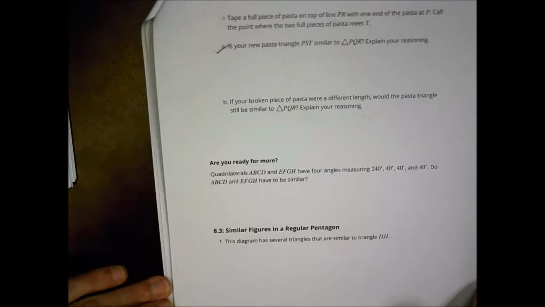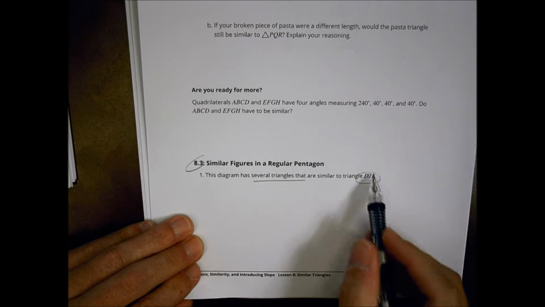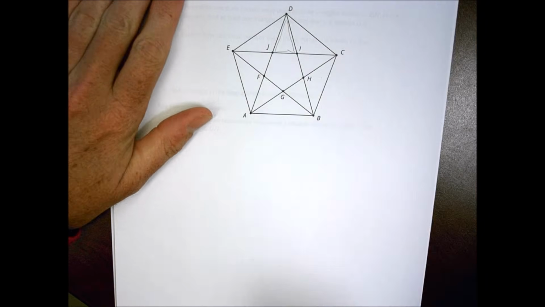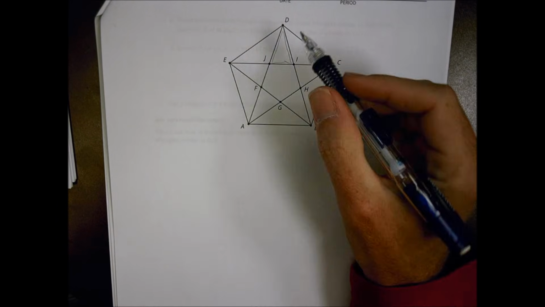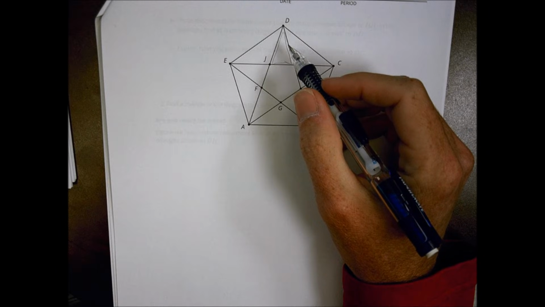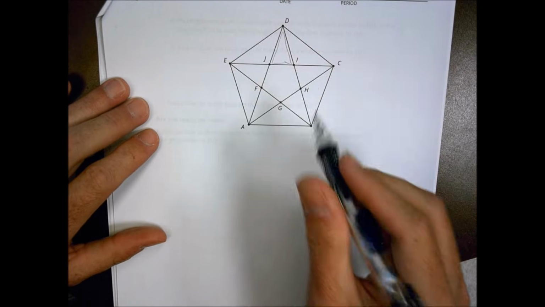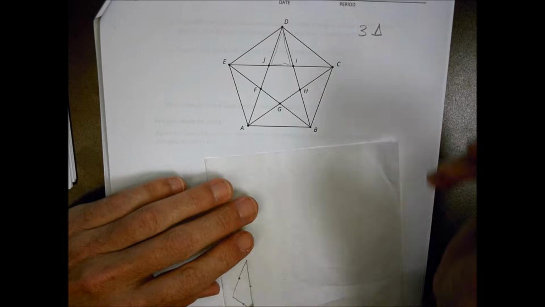And then the next thing you took a look at is a diagram in 8.3 of several triangles that are similar to DJI. DJI is right here in this space. There's DJI, and that's where our triangle began. Now for that triangle, they're saying three different scale factors were used to make triangles similar to DJI in the diagram. Find at least one triangle of each size that is similar to DJI. So we're going to be looking for three different triangles that are similar to DJI. Now there's a couple ways of doing this.